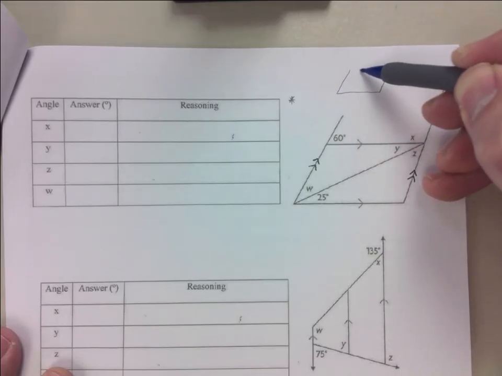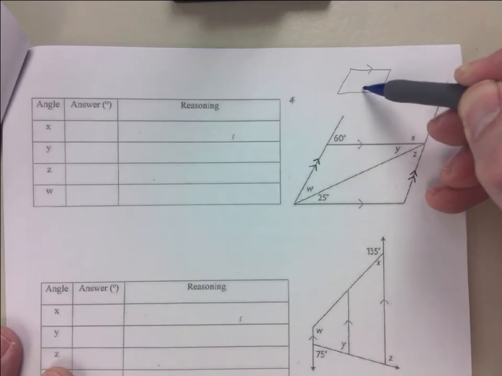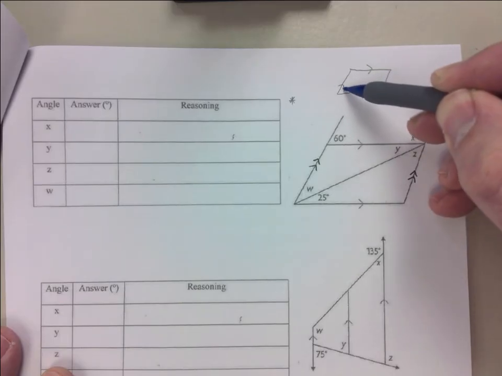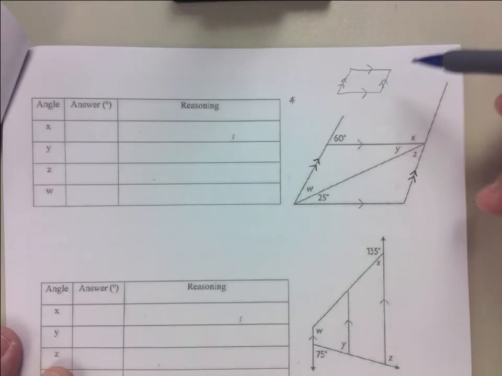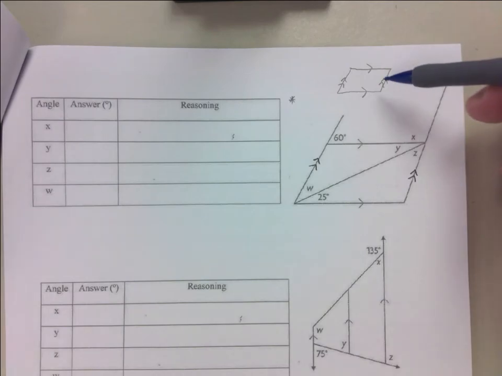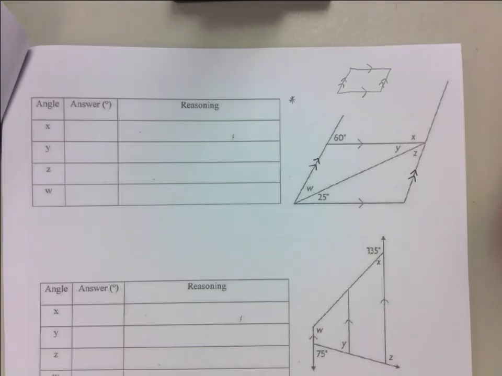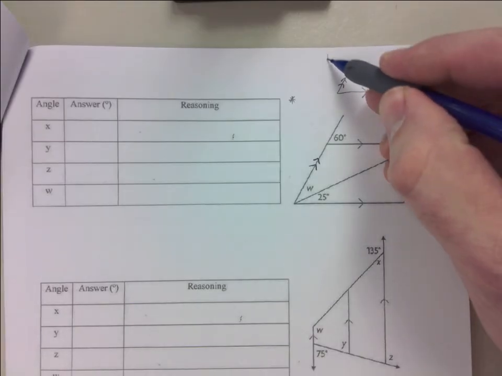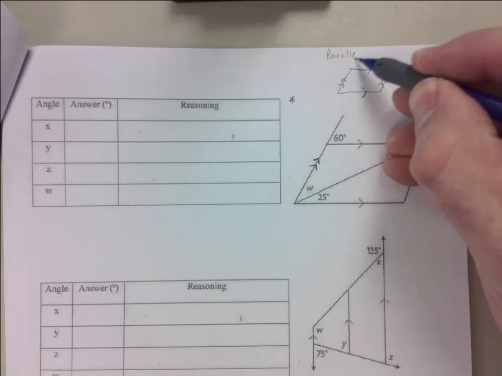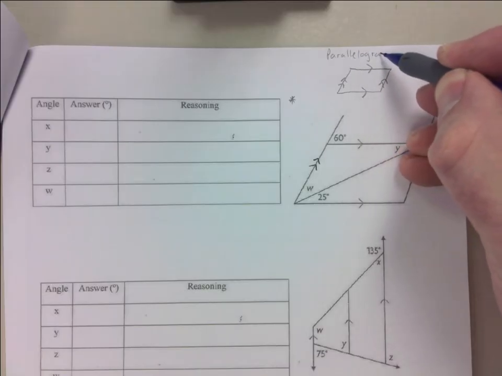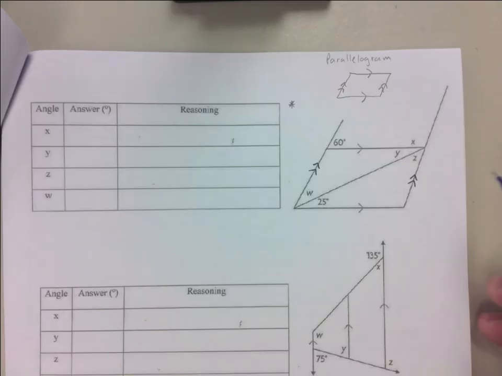If you ever have a four-sided shape, and you notice that there's two sets of parallel lines, what do we call this shape? Parallelogram. Parallelogram, okay? So that's a parallelogram.